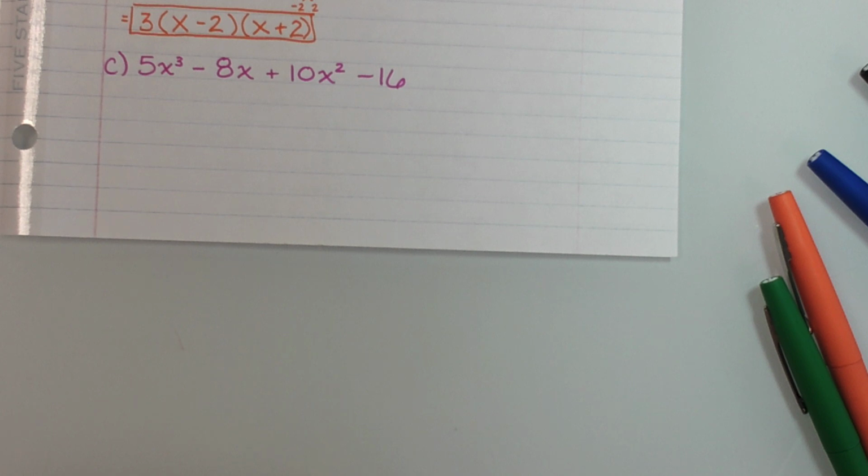Now, you might notice this is not in standard form. In factoring by grouping, it doesn't technically need to be in standard form. If you would prefer to have it in standard form, you can move it into standard form. It's called regrouping. Sometimes regrouping will make life easier. Is it going to be easier to see what factors out of 5x cubed and 8x or 5x cubed and 10x squared? Probably 10x squared.